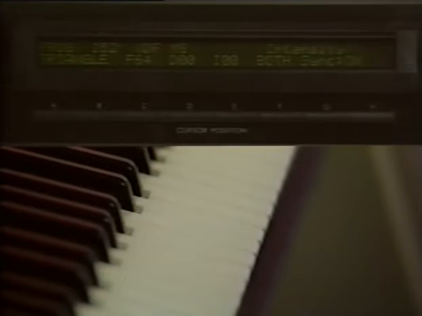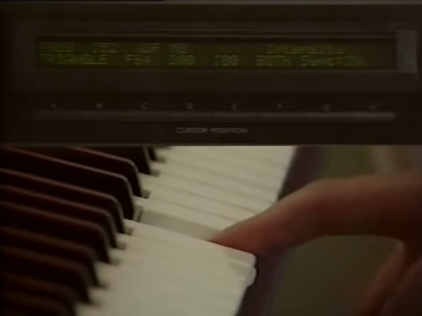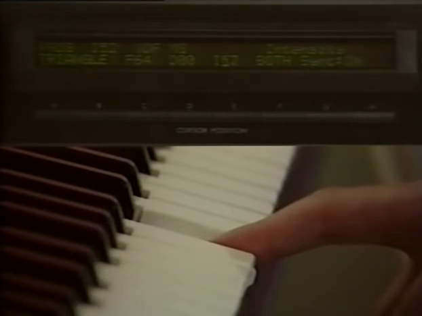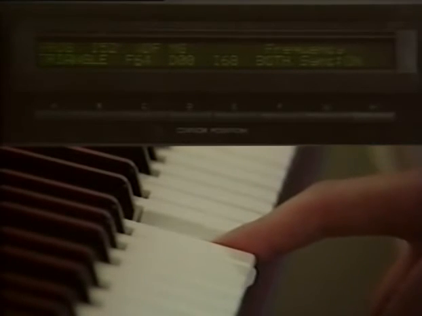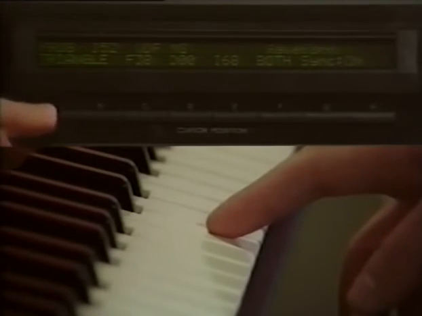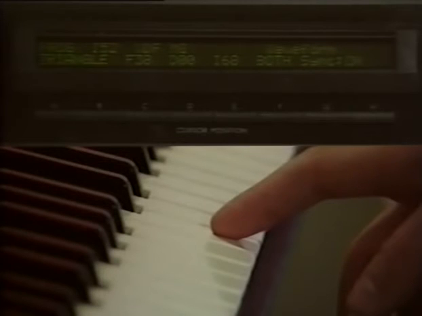This page on the Core Game 1 allows us to control the LFO to the filter. We can control the amount of the modulation, or the intensity. We can control the speed of the modulation. And we can control or select the waveform that does the modulating.